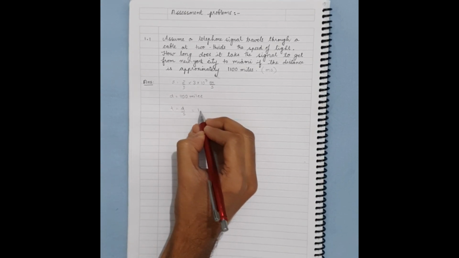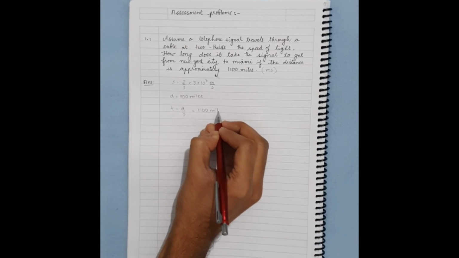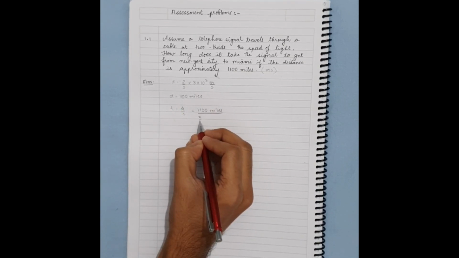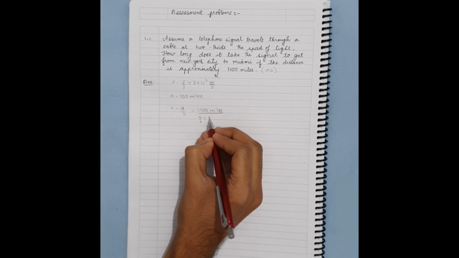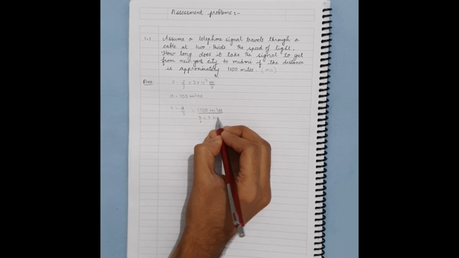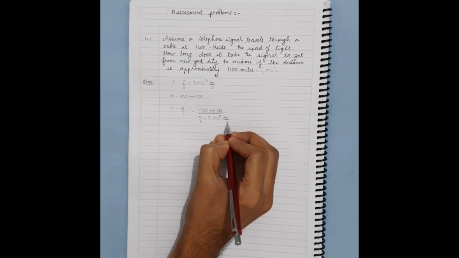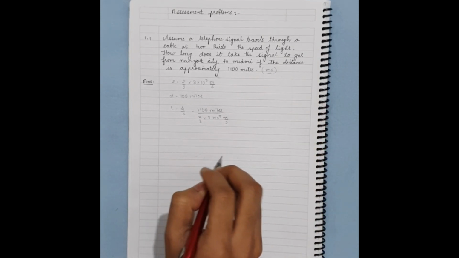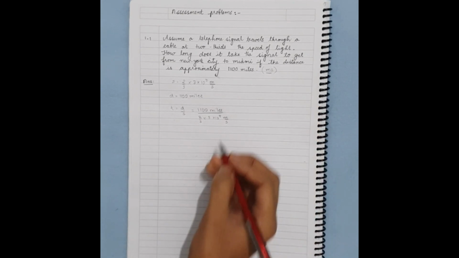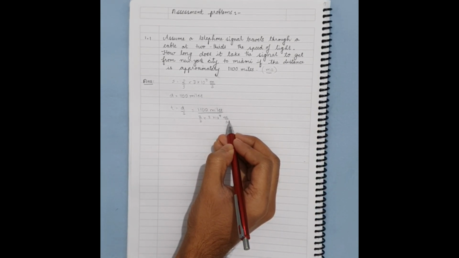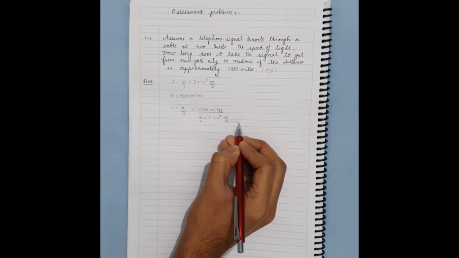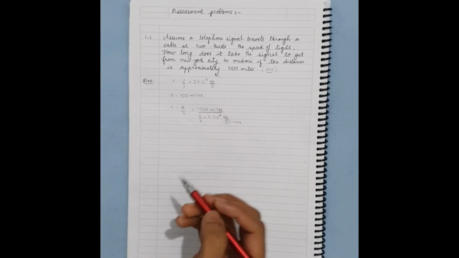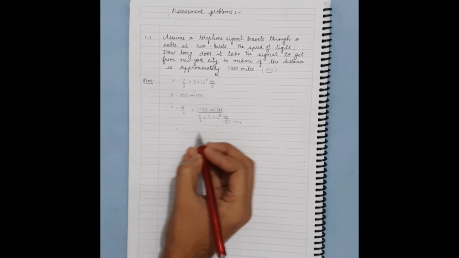So our distance is 1100 miles, and our speed is the denominator, which is two-thirds of the speed of light, so two-thirds of 3 into 10 raised to 8 meters per second. They want the answer in milliseconds, so we need to convert the seconds to milliseconds, and we need to get rid of the meters and miles by converting them individually. So let's start our conversion.